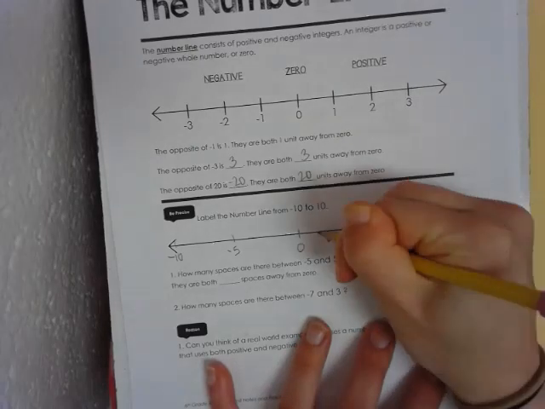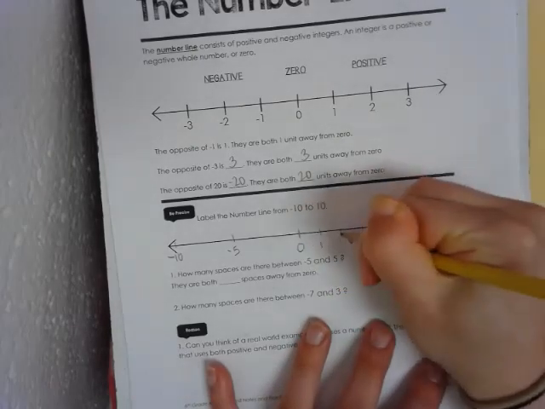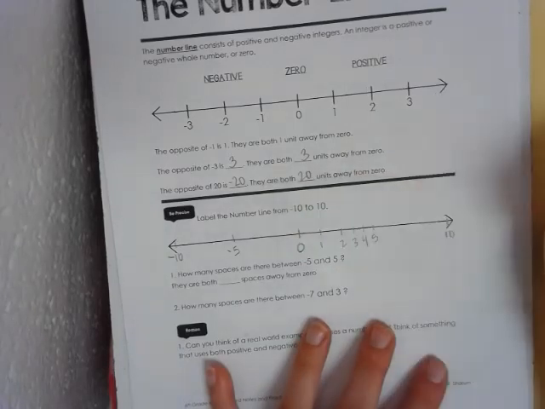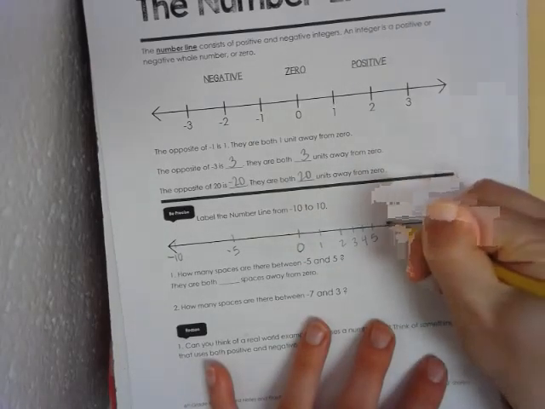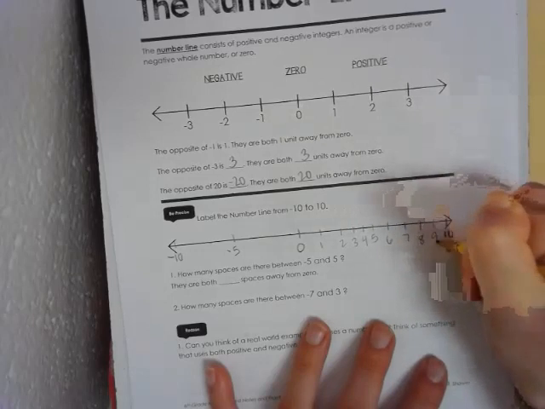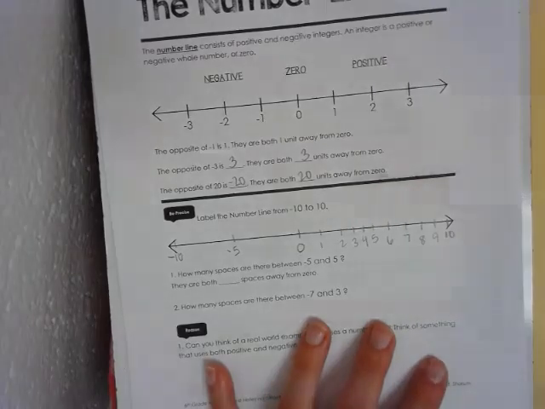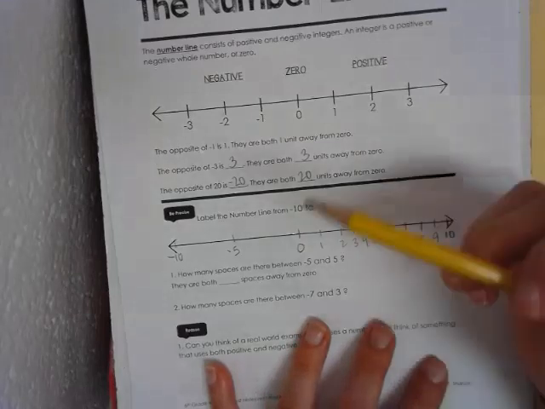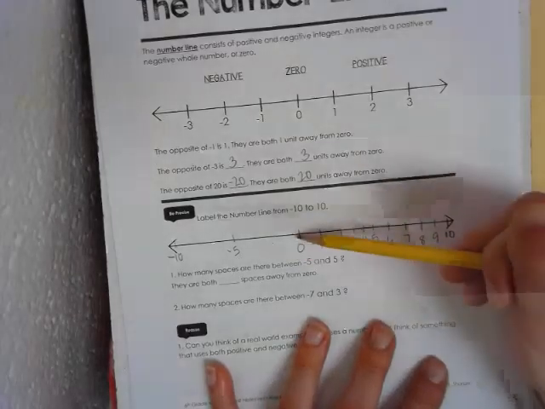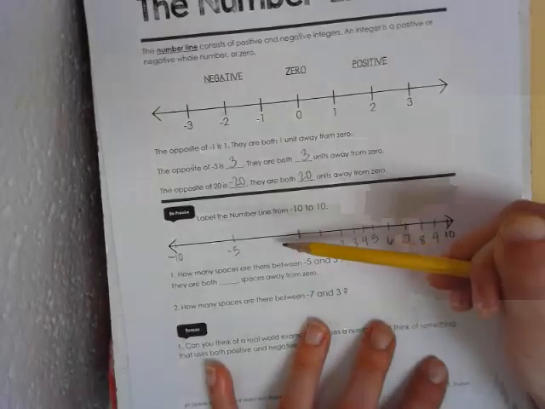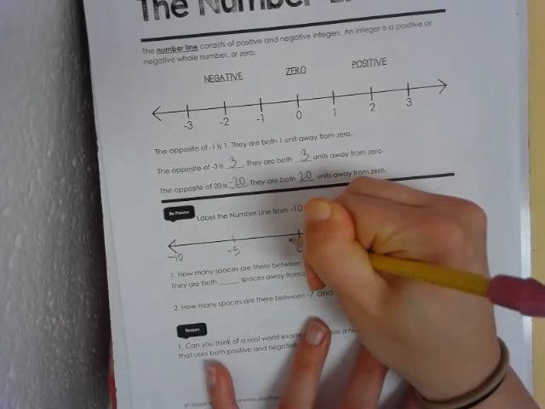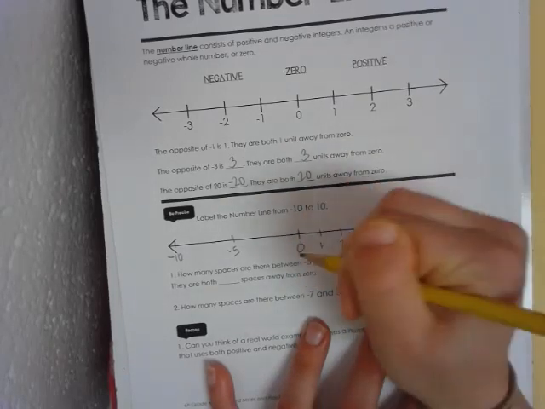1, 2, 3, 4, 5, 6, 7, 8, 9. Okay, so I can keep going this way to my negative numbers, but when I get to 0, if I go left, my numbers are going to get smaller, but the numeral will actually get bigger. That seems a little confusing.